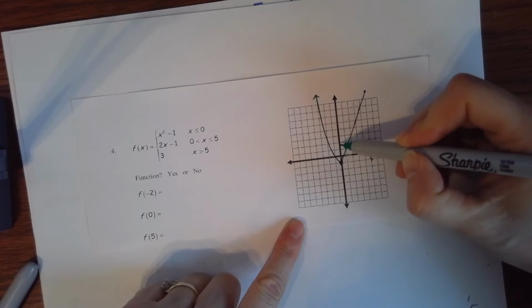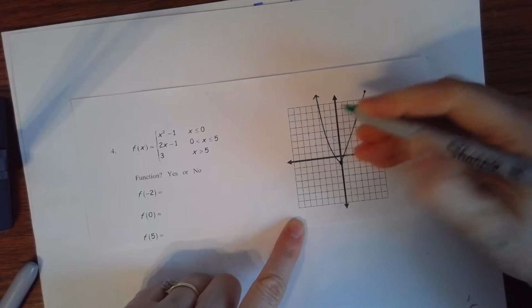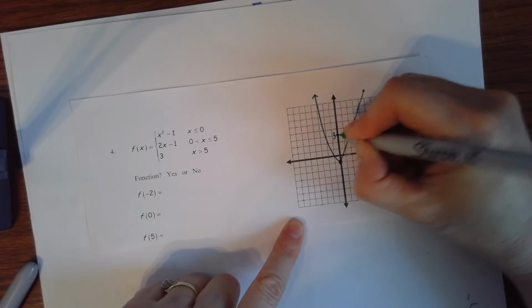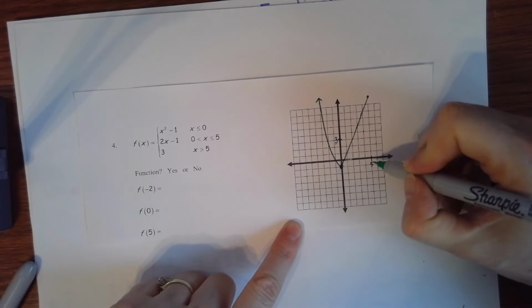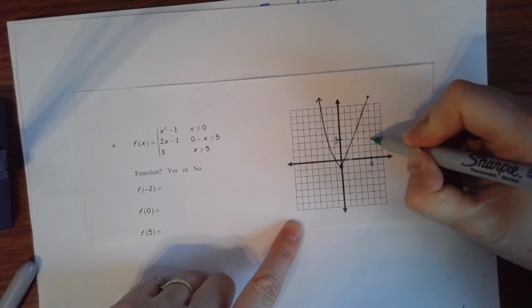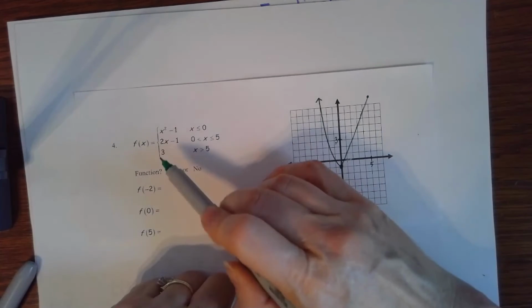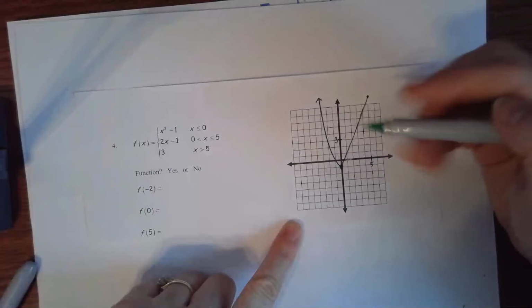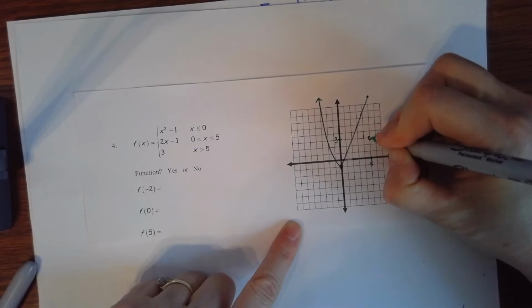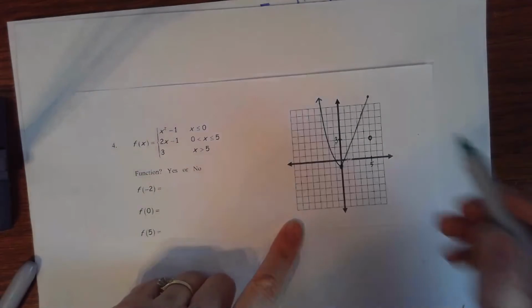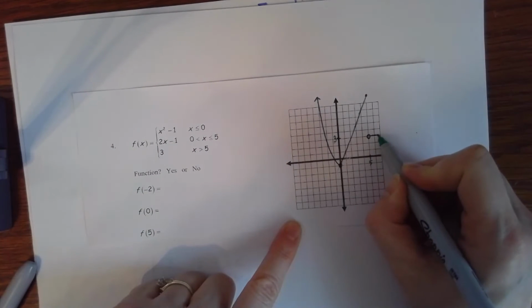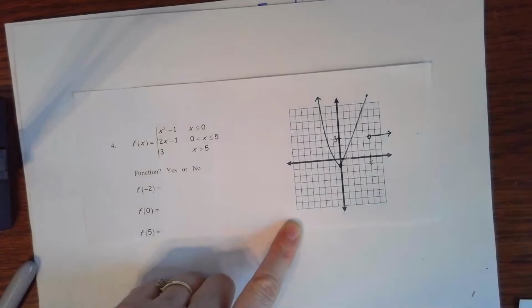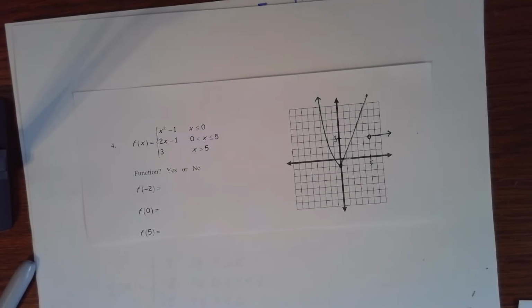Okay, so here's 1, 2, 3. Here's 3. Okay, so from 5 on, it looks like that. So not at 5. At 5, it's up here. We're using this rule. Okay, so not at 5. I'm going to put a little hole there. But anywhere after 5, it looks like 3. So it'll keep on going in that direction. Okay, so that's what the graph would look like.